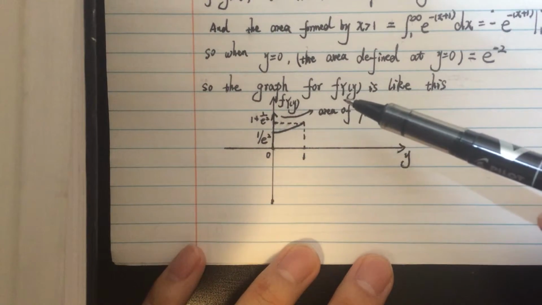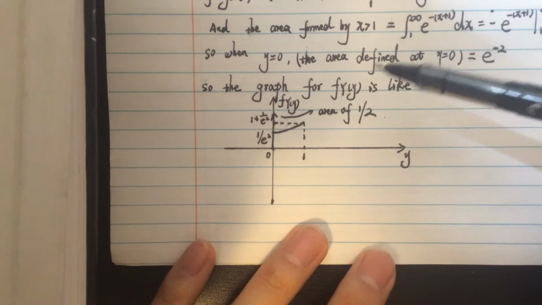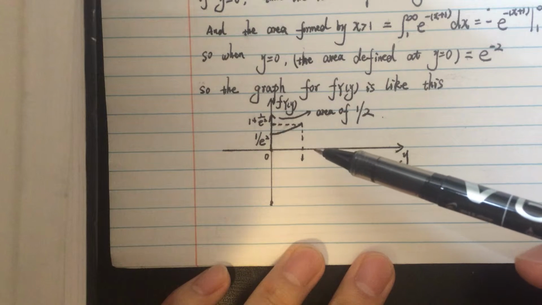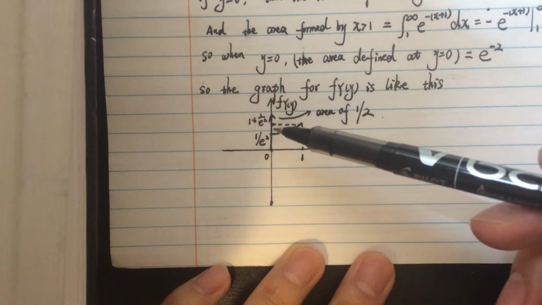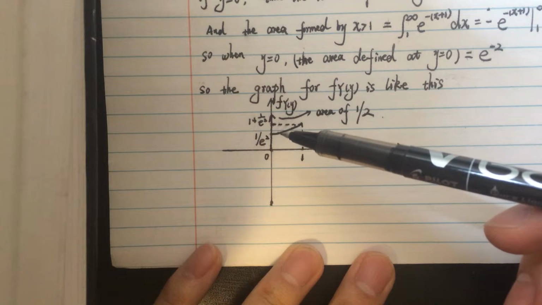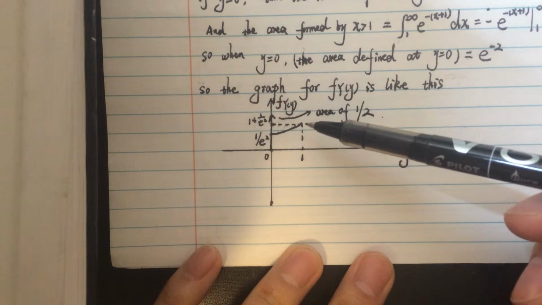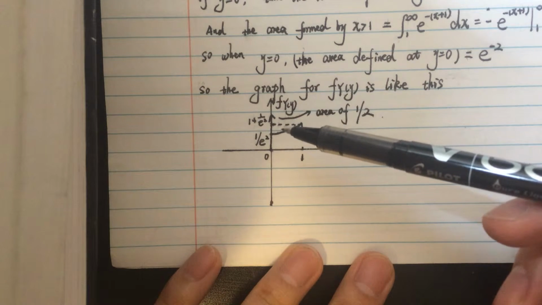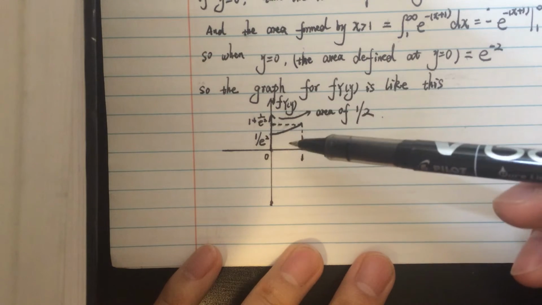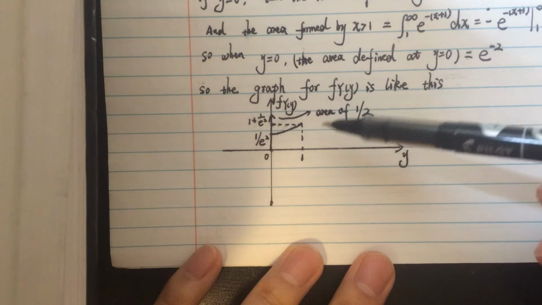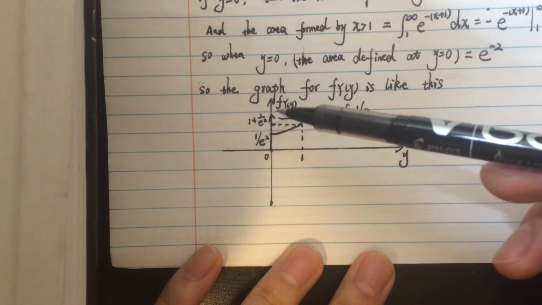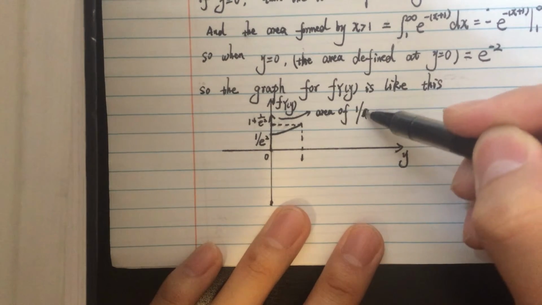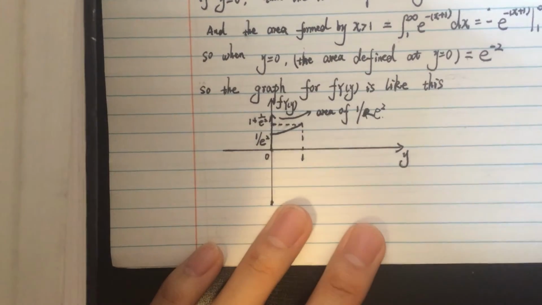So the graph for the probability density function of y is like this. Here is 0 and here is 1. And this value is 1 over e squared. And this value, when y equals 1, is 1 plus 1 over e squared. And when y is 0, the area defined at y equals 0 is no, sorry, there's a mistake. It is 1 over e squared.